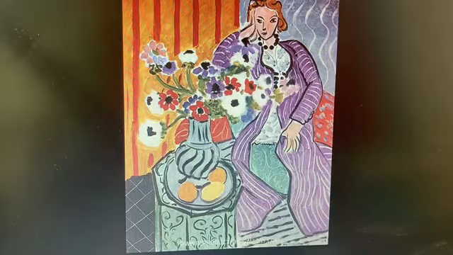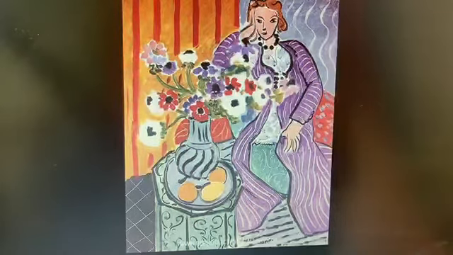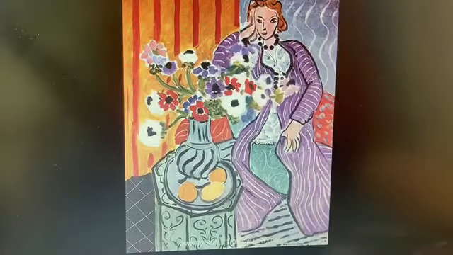Hi guys, so today we're gonna get started with just a little bit of some art history, and then we're gonna do an inspired piece off of the art history that we're gonna be talking about today. So this image is a painting done by an artist named Henry Matisse, and what we're really going to be looking at with this painting and what we're pulling inspiration from is the fact that Henry used a bunch of patterns throughout his artwork.